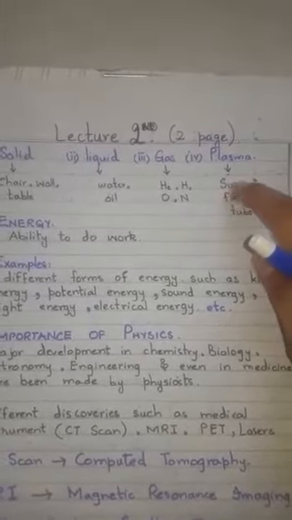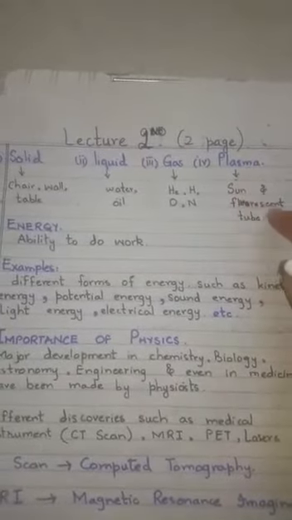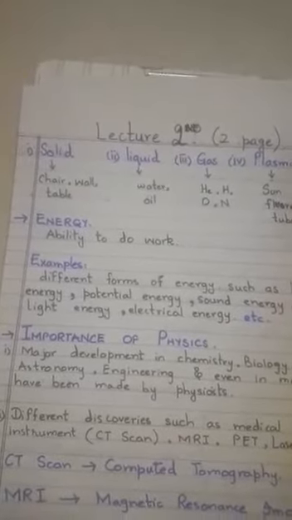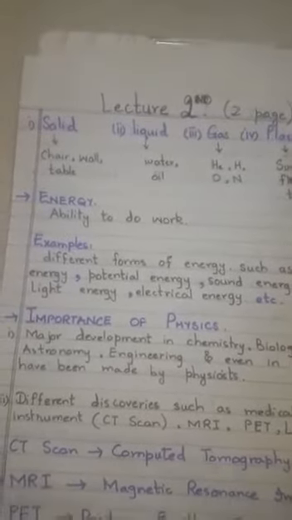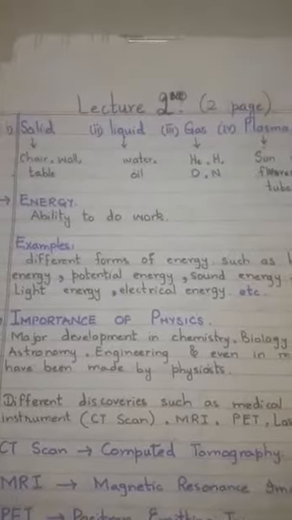Our sun consists of plasma, and fluorescent tubes also contain the plasma state of matter. In branches of physics we will discuss plasma physics in detail; this is just a brief definition.